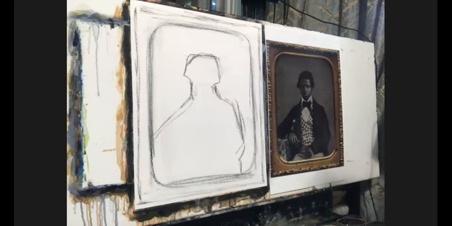I like to work with silhouettes. What we're doing essentially is understanding the constraints of our pictorial plane, which means the actual shape, size, and orientation of our format.